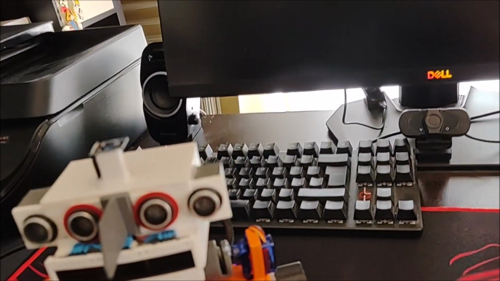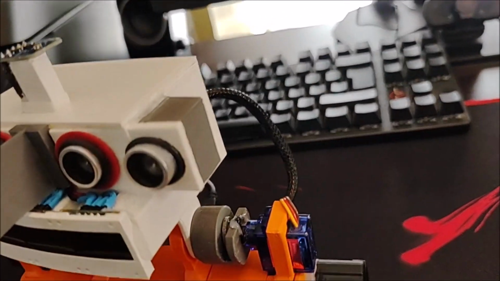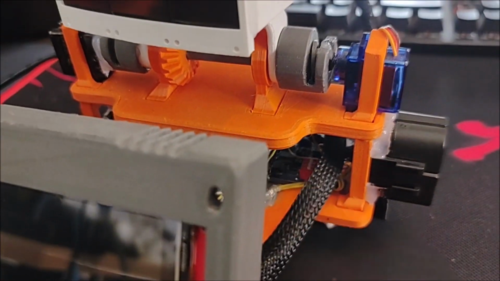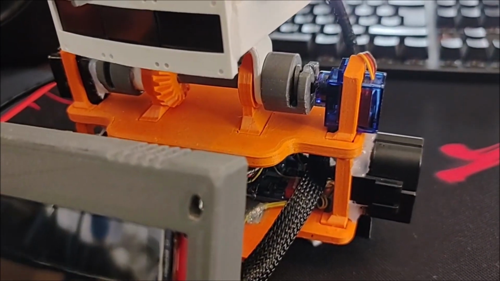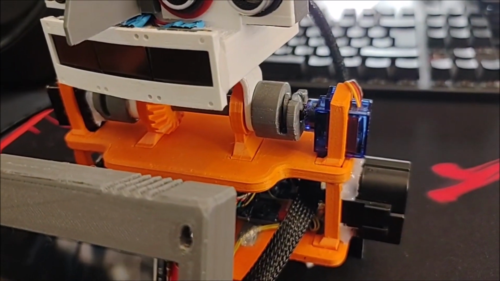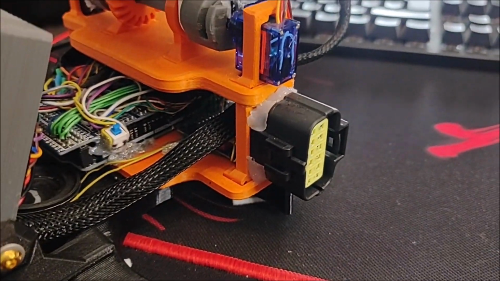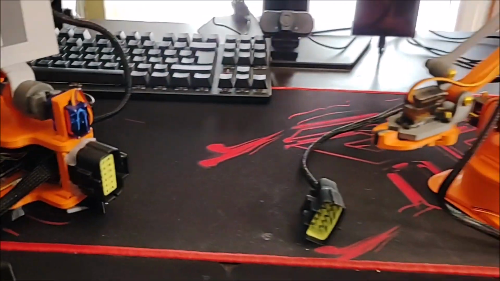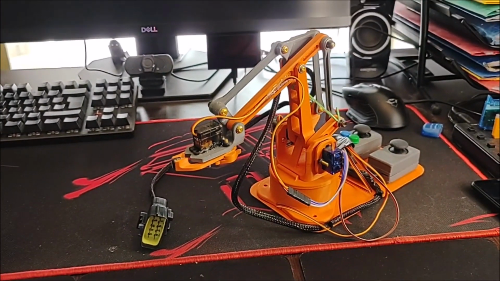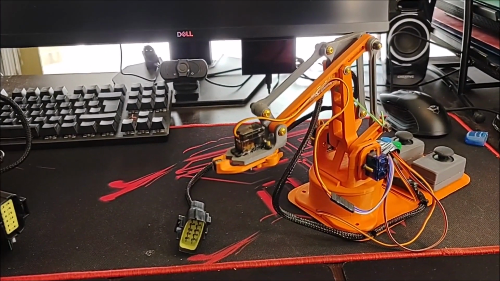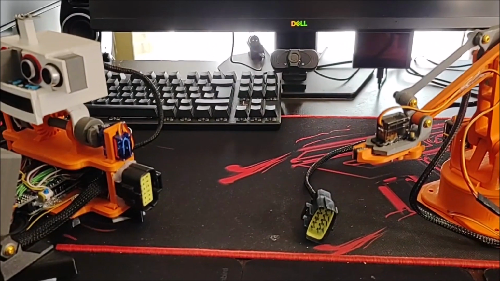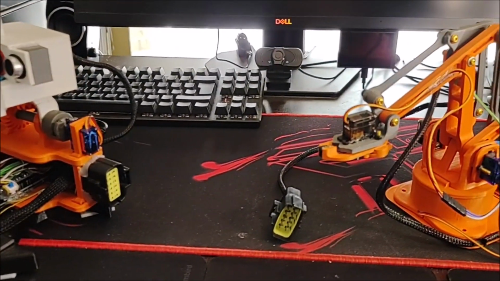One voice module here, like the other robot, and one connector for connection of the robotic arm. In this case, we can connect any 4-axis robotic arm.